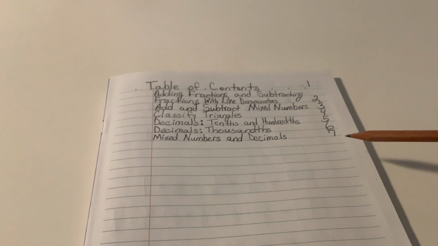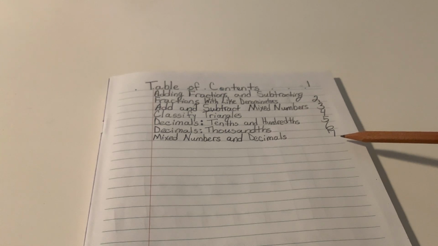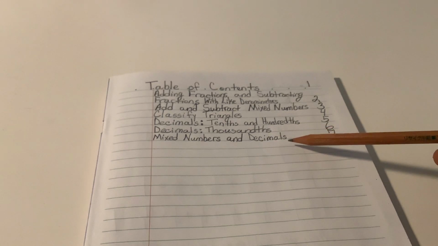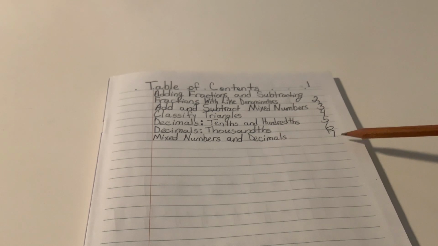Okay? And I know you don't have your notebooks, so don't worry about writing anything in them until we get back. Or if you would like to take your own notes now at home and follow along, that's perfectly fine. So in my math notebook, I am in the table of contents on page 1. I have written out mixed numbers and decimals as the lesson we are going to do, and that's going to be in page 7 of my math notebook. Okay, so I'm just going to go directly there now.